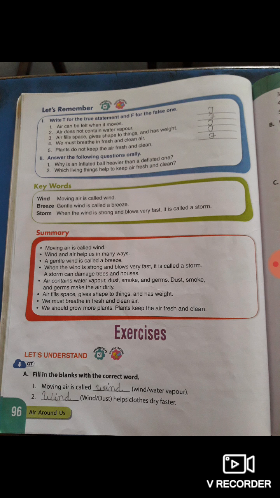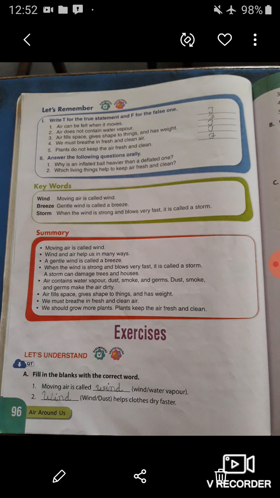Now let's come to the third statement. Air fills space, gives shape to things and has weight. Students, these are the properties of air. This statement is true, so you have to fill T. Let's come to the fourth statement. We must breathe in fresh and clean air. This statement is also true, so you have to fill T.